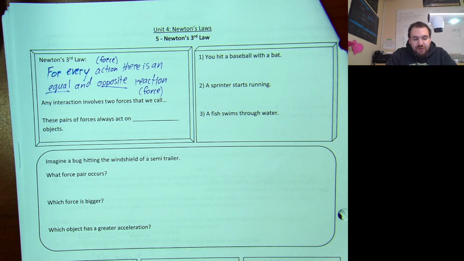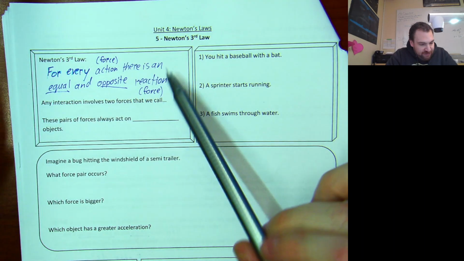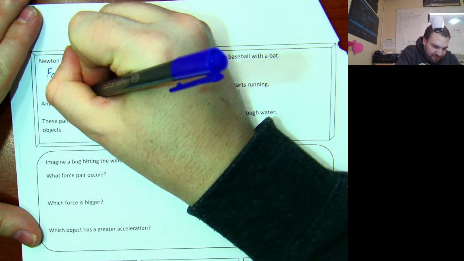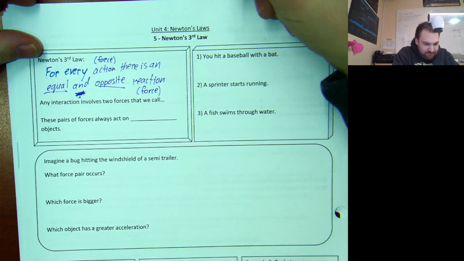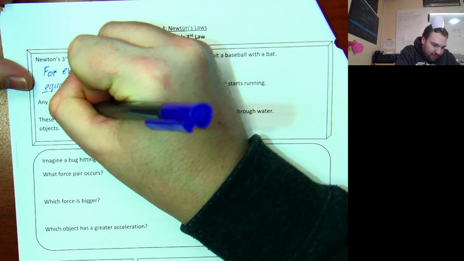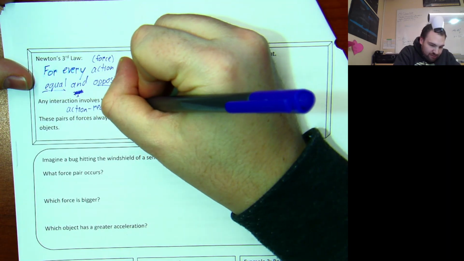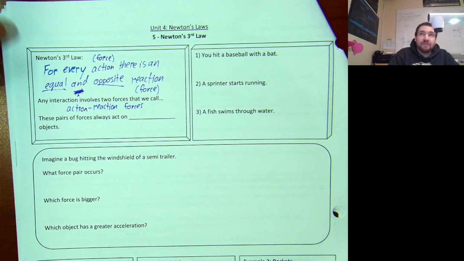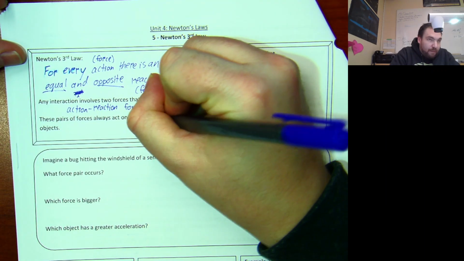Any interaction involves two forces that we call action-reaction forces. It comes straight from the law. And these pairs of forces always act on both objects.